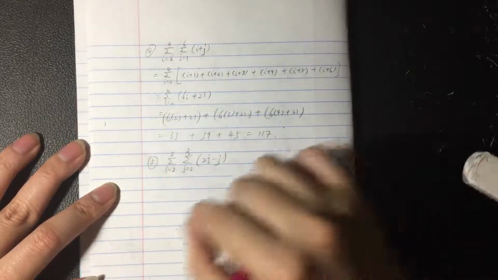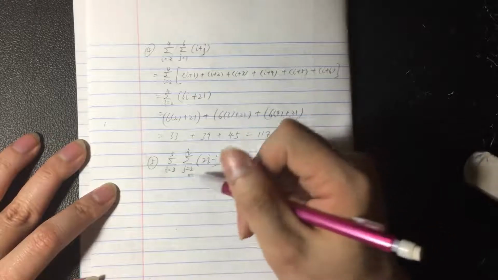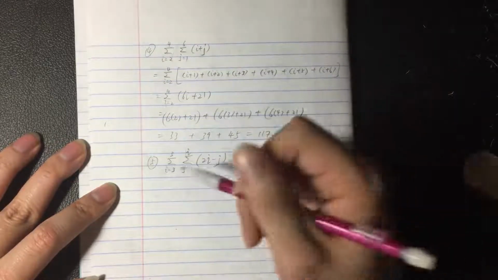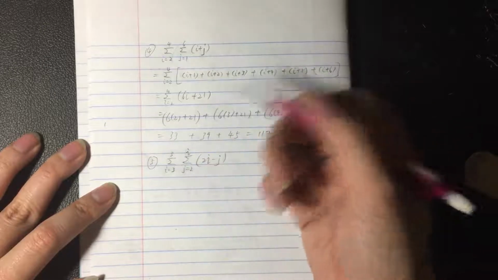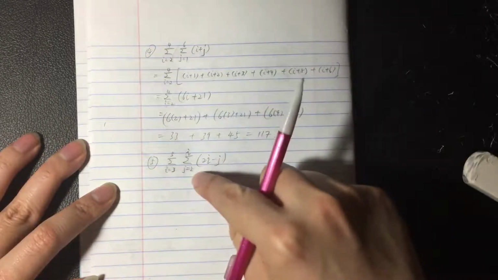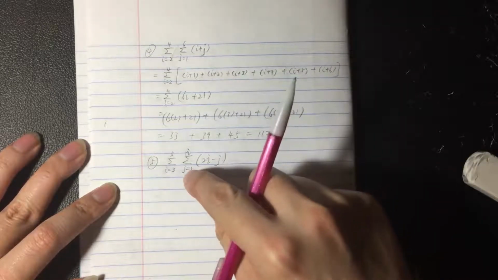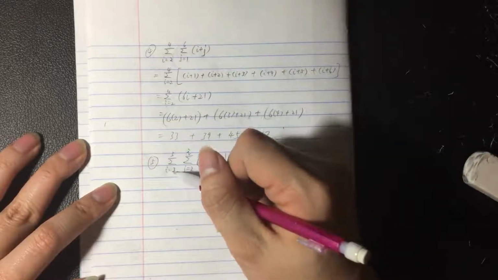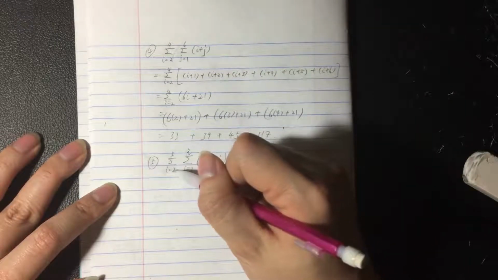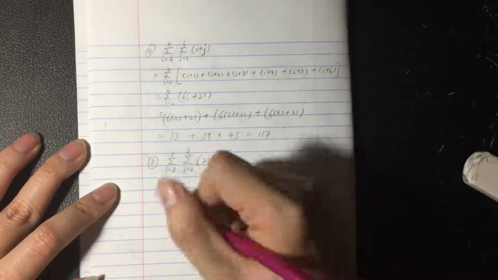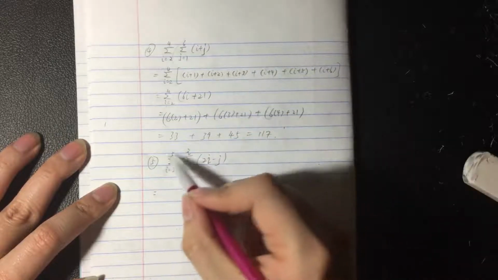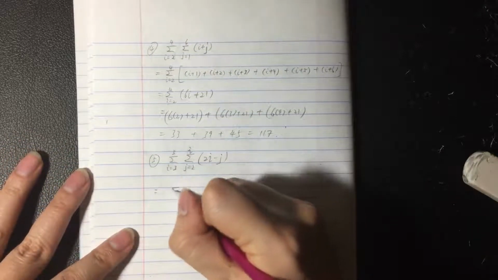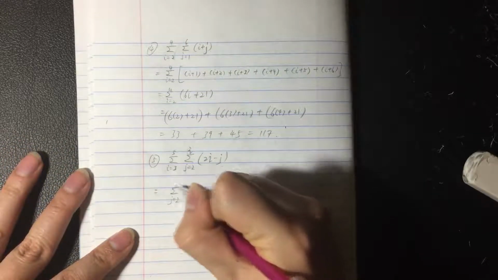So we can't start from the inner. If I start from inner, j goes from 2 to i. We don't know what i is. i may be 3, maybe 4, maybe 5. So I can't start from inner. I must start from the outer summation first. Take i from 3, 4, and 5. Do the outer summation first. When i is 3, I have j from 2 to 3.